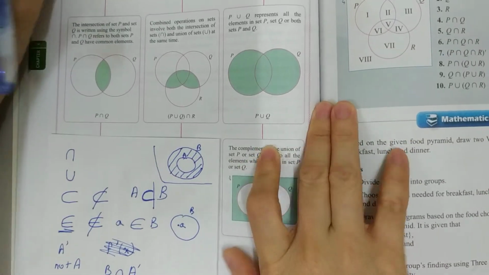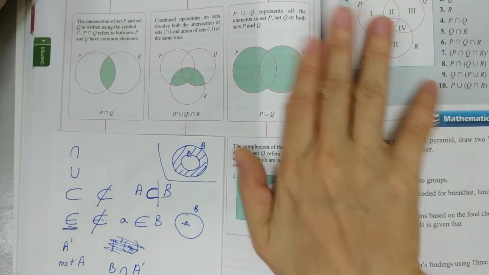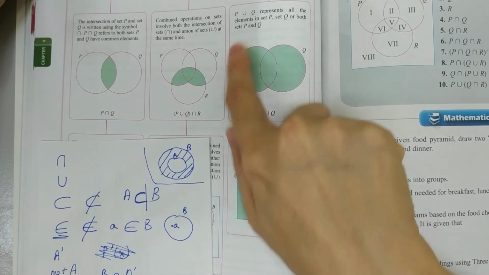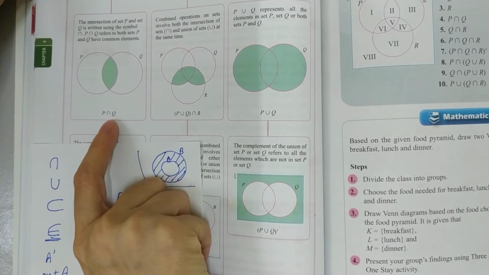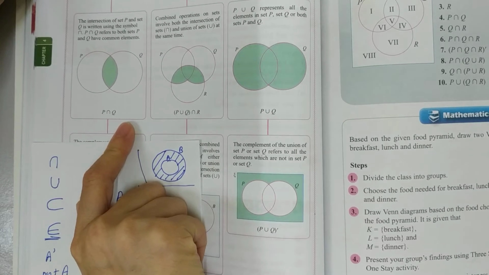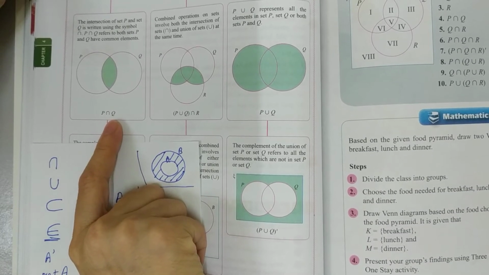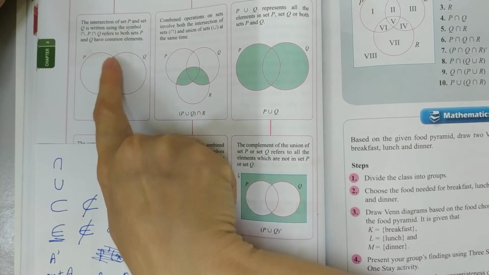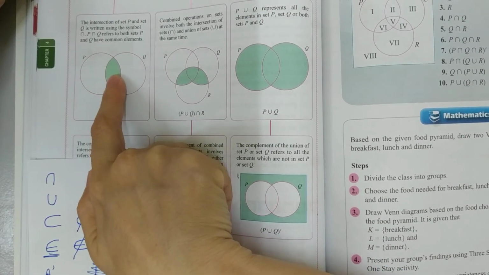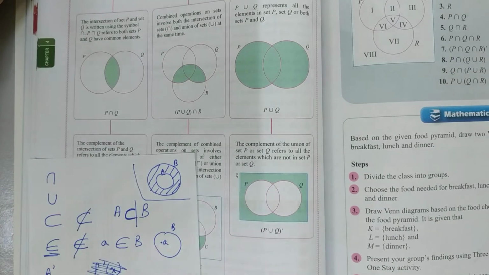That's why when it's P union Q, everything's accepted, as long as it's inside P or inside Q. When it's P intersect Q, you only accept the area where there is P and there is Q. Where they overlap, that's the one that they want.